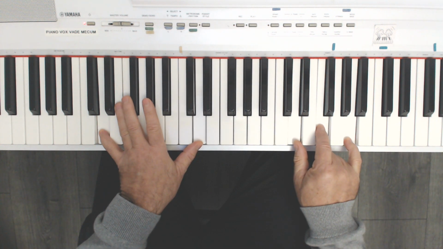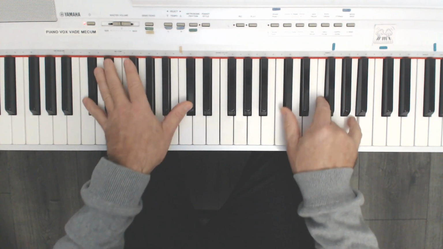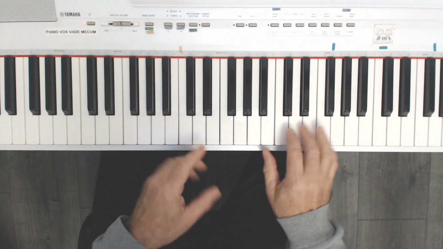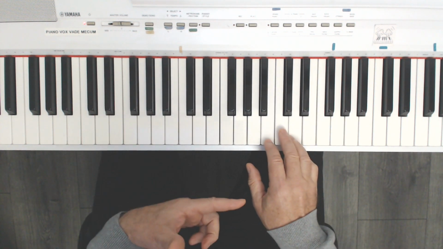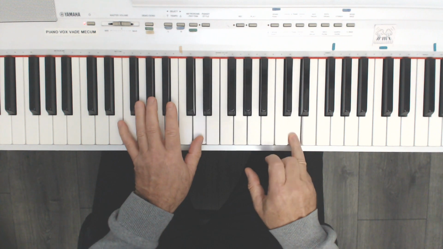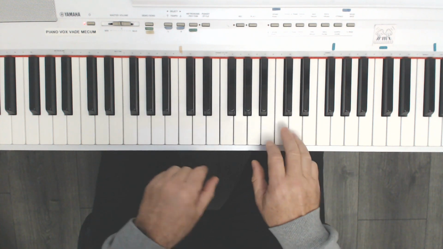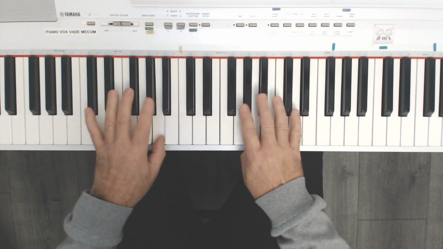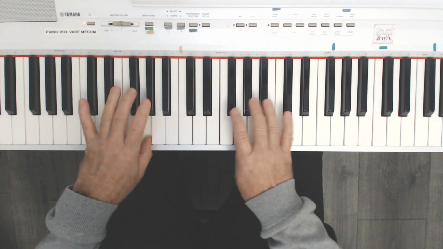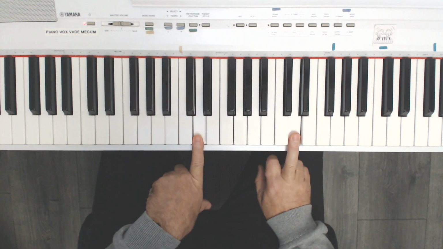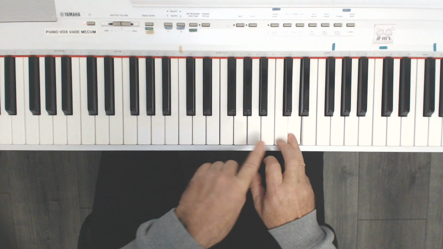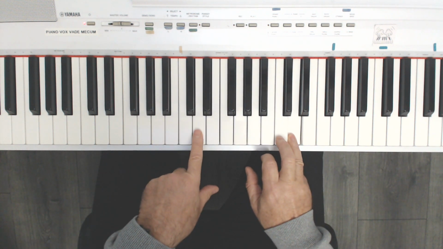So we make a descending chromatic like this. What's the difference between the chromatic and the diatonic? The chromatic, we play all the notes like this, from D to D, for example. You see, I'm playing all the notes. That's the chromatism. And the diatonic is to use just only the notes that are on the scale.